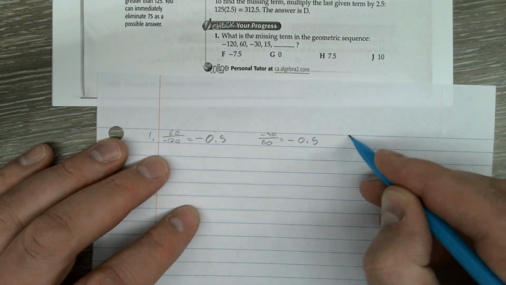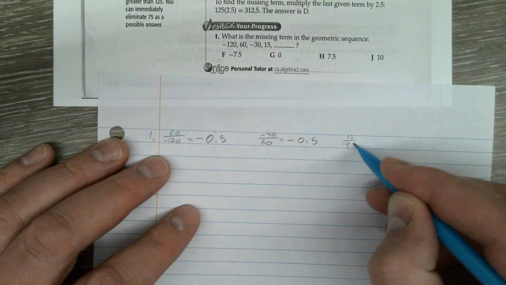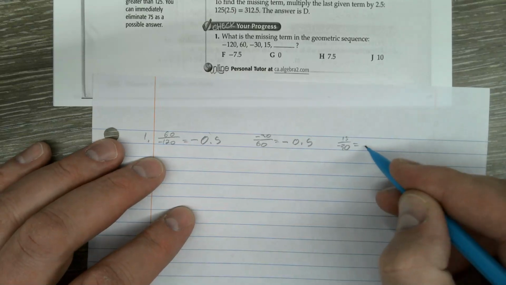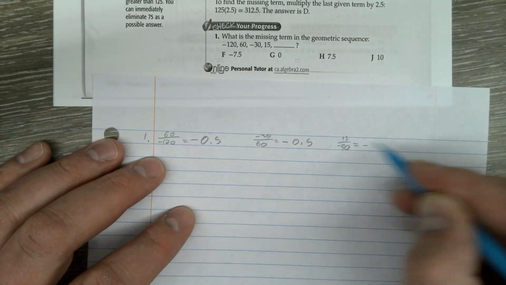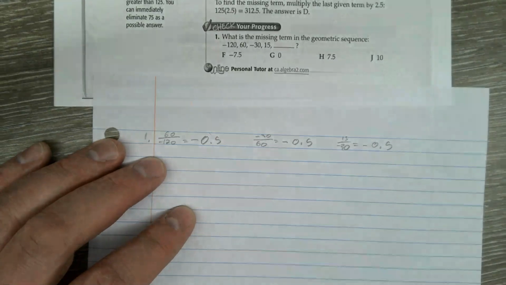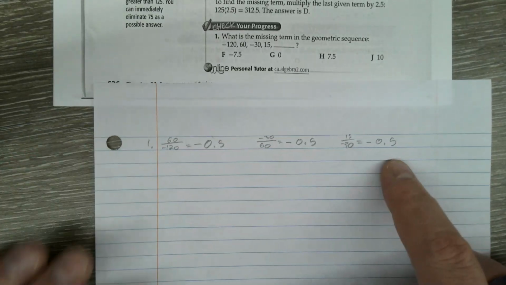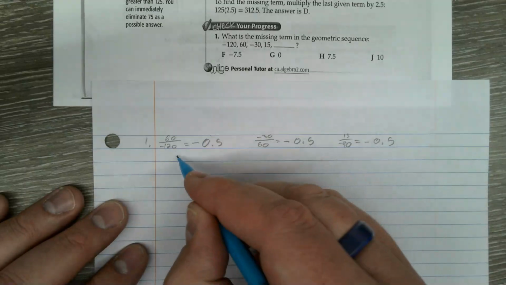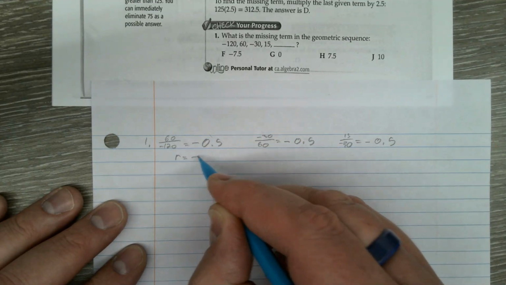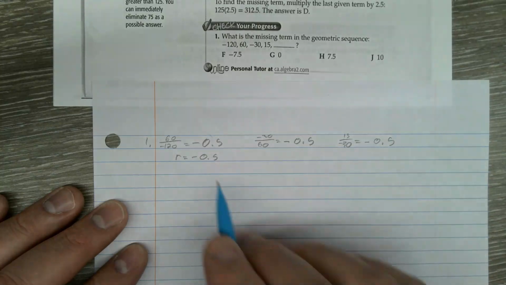And then, once again, just checking. 15 divided by negative 30 gives us negative. 15 divided by 30 is 0.5. So our common ratio is negative 0.5. So r equals negative 0.5.